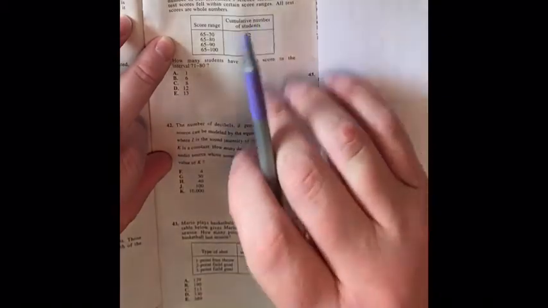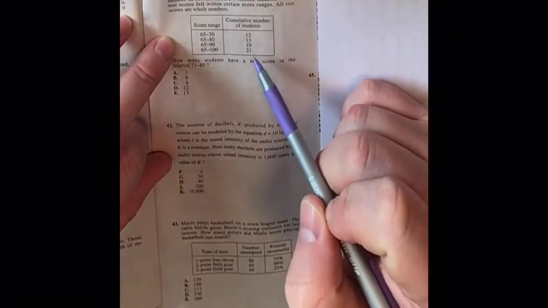So in the first problem, there's a frequency chart, and it shows the cumulative number of Miss Hernandez's science students whose test scores fell within a certain score range. All test scores are whole numbers, and then there's a table. How many students have a test score in the interval 71 to 80?